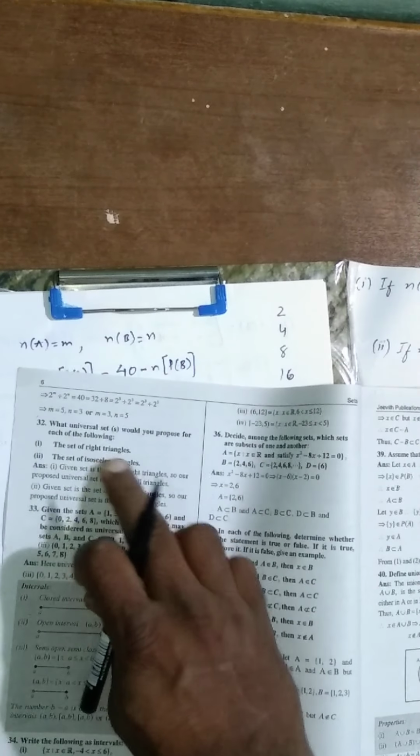Set of all triangles means that set has isosceles triangles, it has right triangles, it has scalene triangles, it has equilateral triangles, all triangles will come, right? So set of all triangles will be the universal set for the set of right triangles.